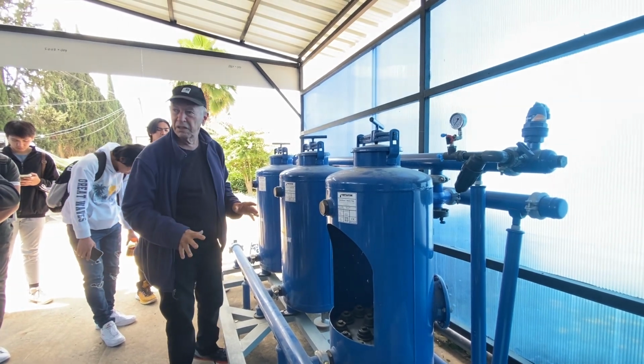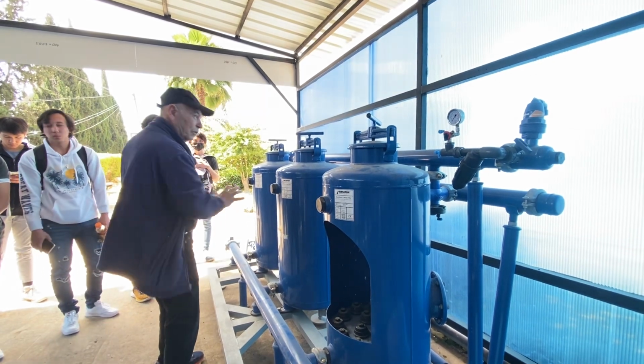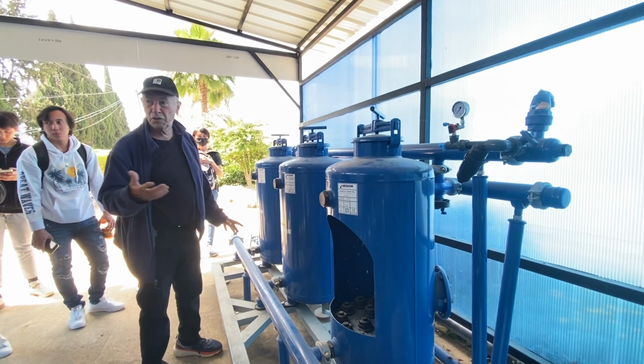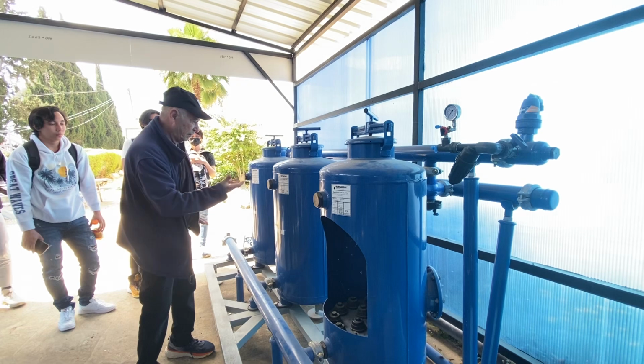If we leave it at a certain point, it will be totally clogged. The pump will start to work and we'll have a big problem. So we have to do what is called a backflush. What is backflush? We send the water in the inverse way.